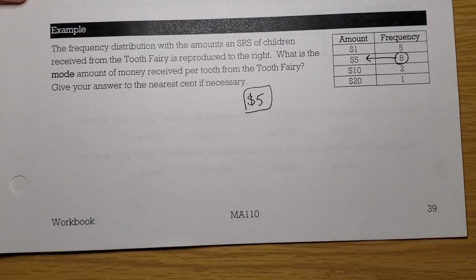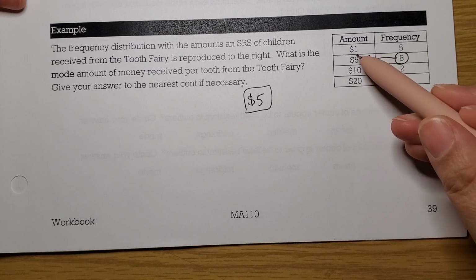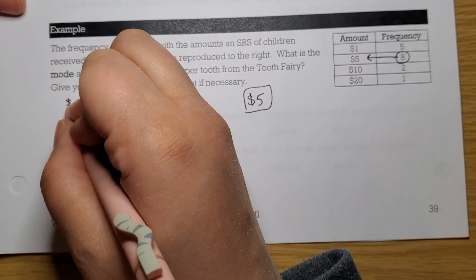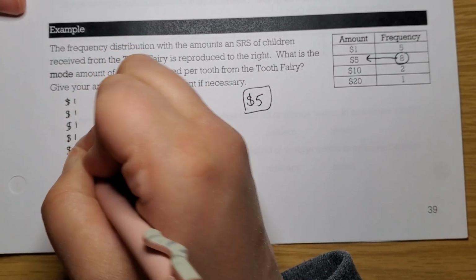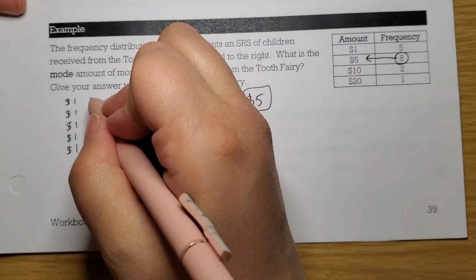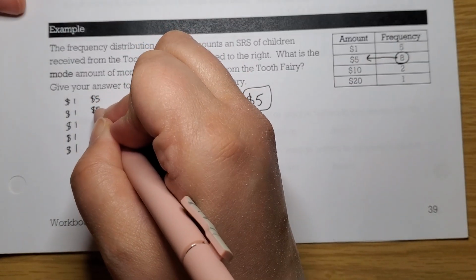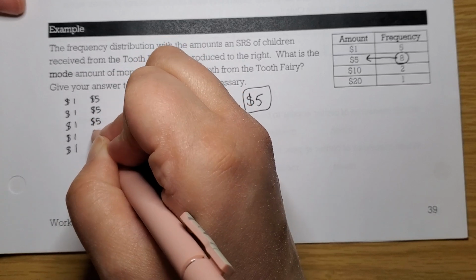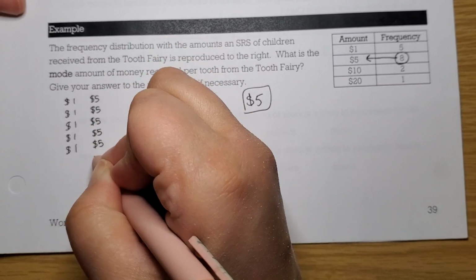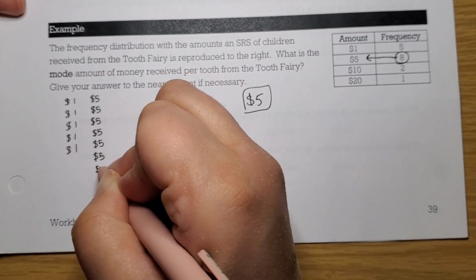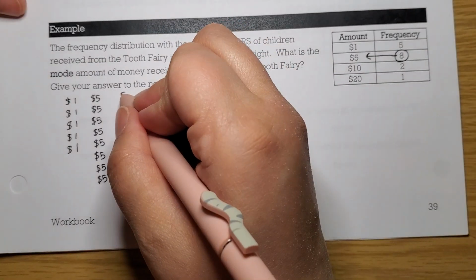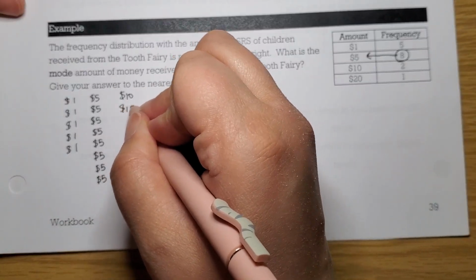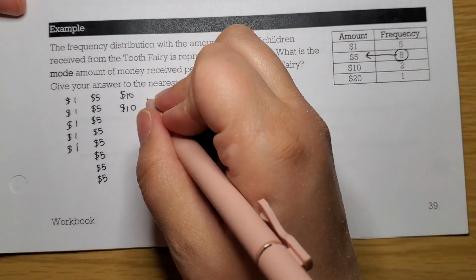If I wanted to go back and reconstruct my data set here, this would mean 5 kids each got $1, 8 kids each got $5, 2 kids each got $10, and 1 kid got $20.